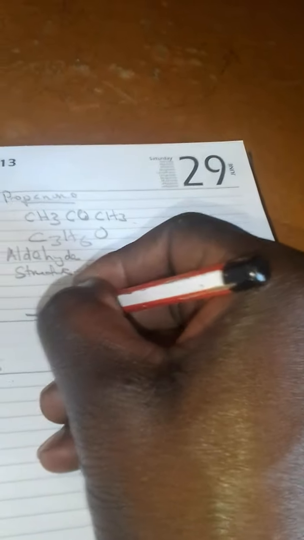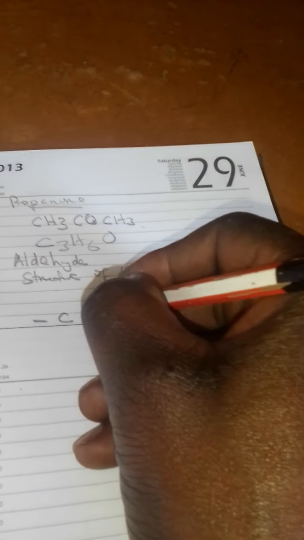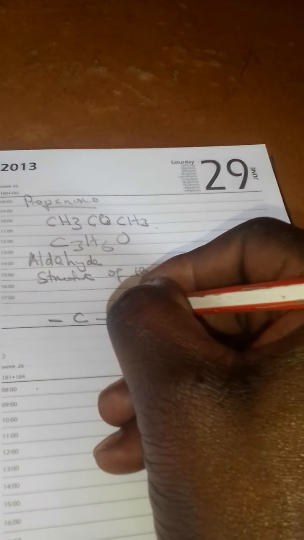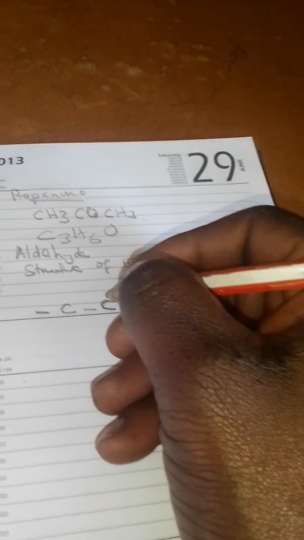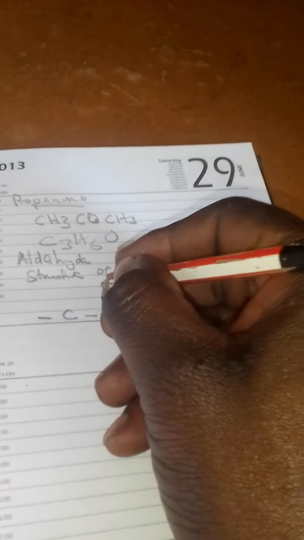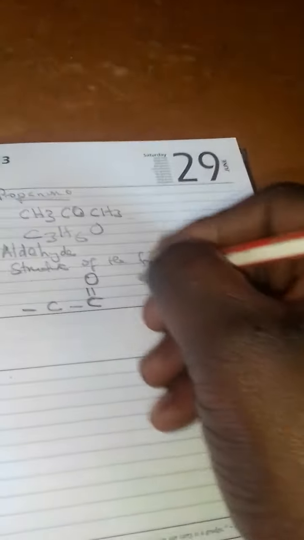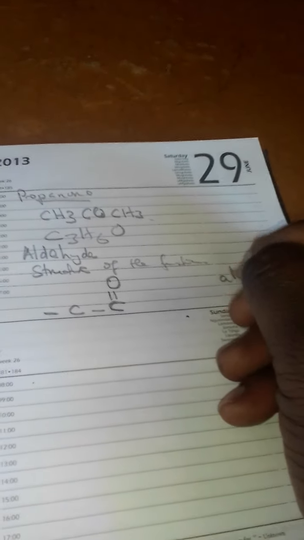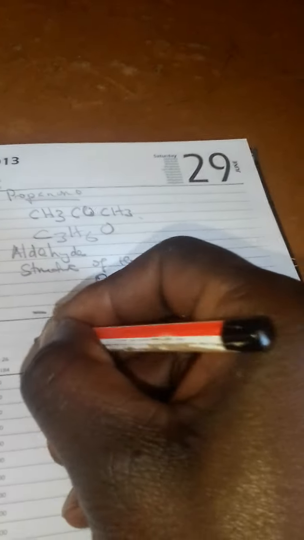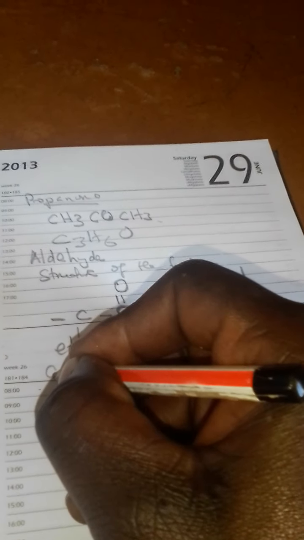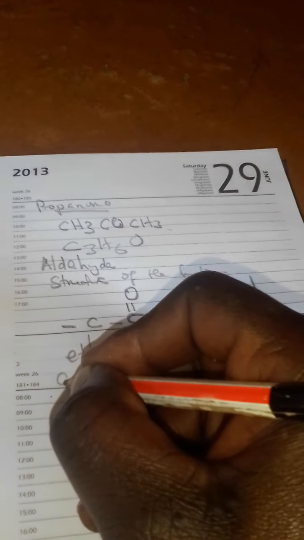On the aldehydes, we have got 2 carbons, and one of them can form a double bond with oxygen. They end up with AL. We can talk of an example, ethanal.